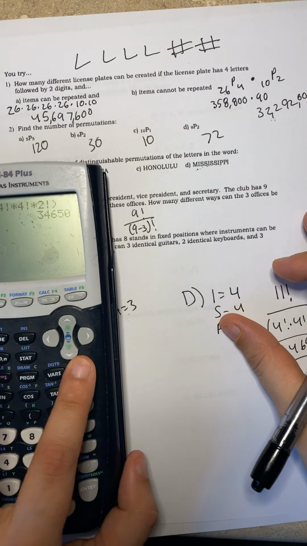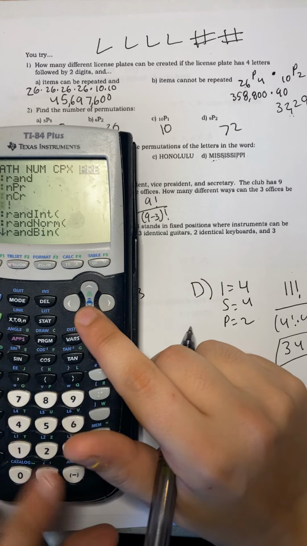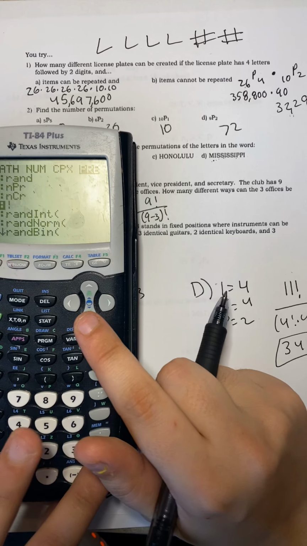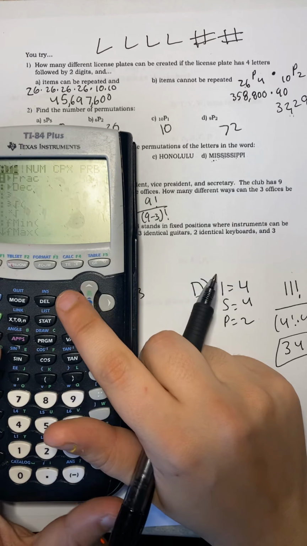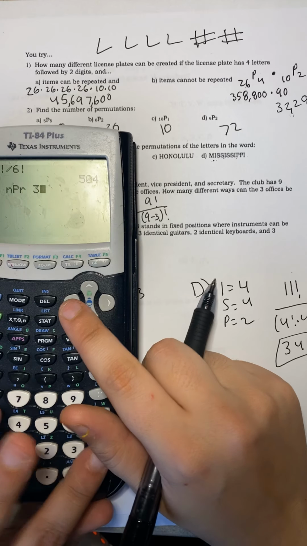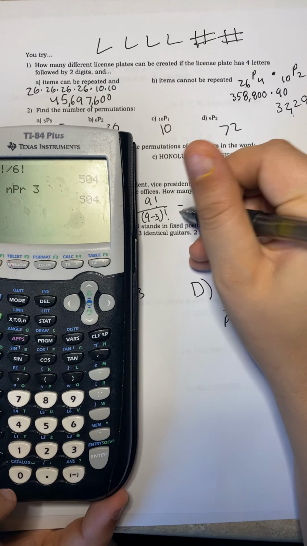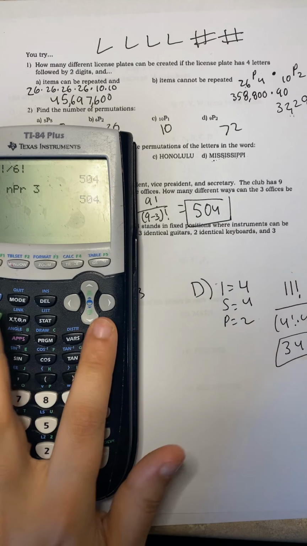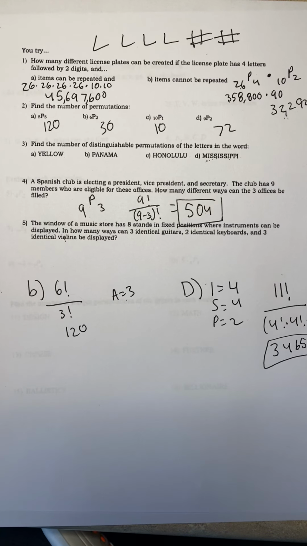Okay? So you would do 9 math factorial divided by 9 minus 3 is 6, so that would be 6 factorial. Or you could just do your 9 choose 3. And that would, again, give you 504 different ways that you can have your president, vice president, and secretary. Okay? And then the last problem says, the window of a music store has 8 stands in fixed positions where instruments can be displayed. In how many ways can 3 identical guitars, 2 identical keyboards, and 3 identical violins be displayed?